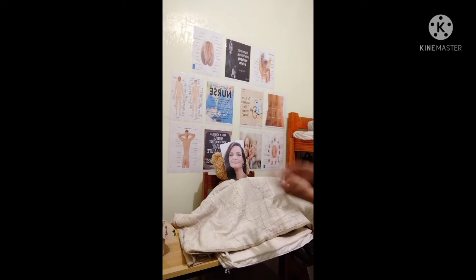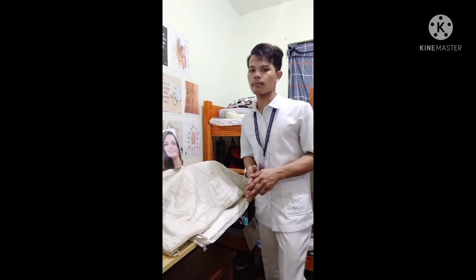So after draping back our patient, of course we need to perform hand hygiene. Then after hand hygiene or hand washing, we need to record the time of the procedure done, the amount, and the color of the initial output. This is actually to prevent contamination, for proper documentation, and to enhance proper handover and endorsement.